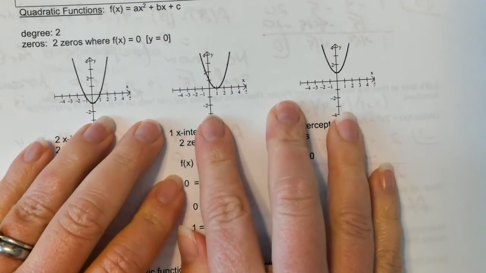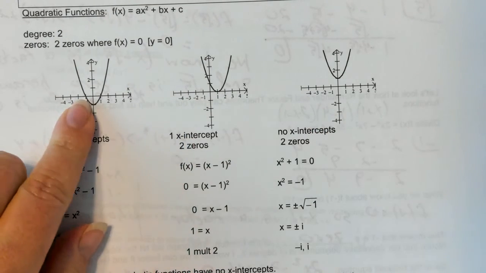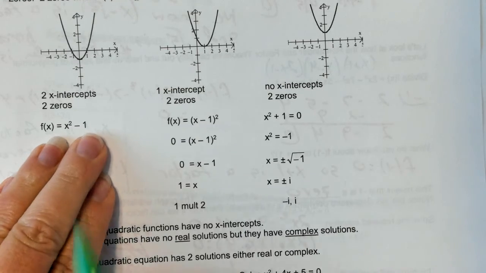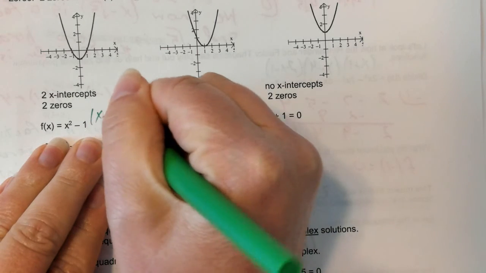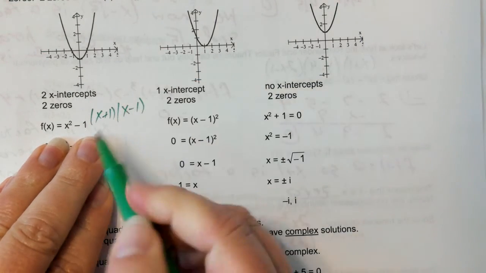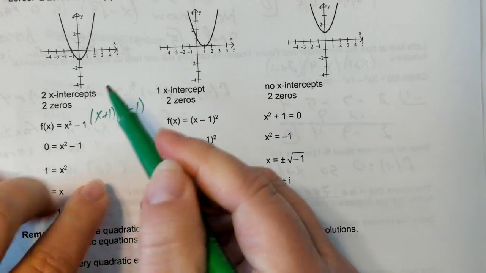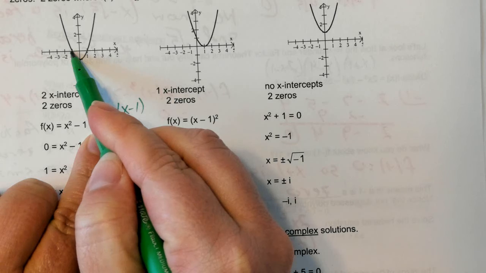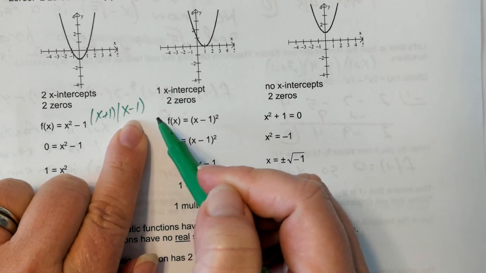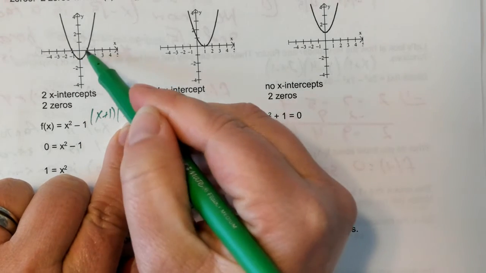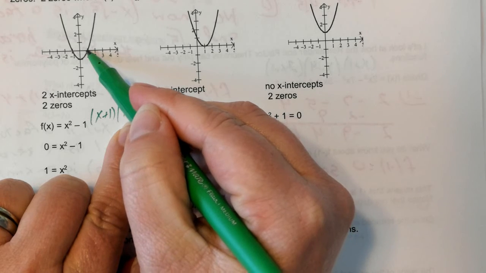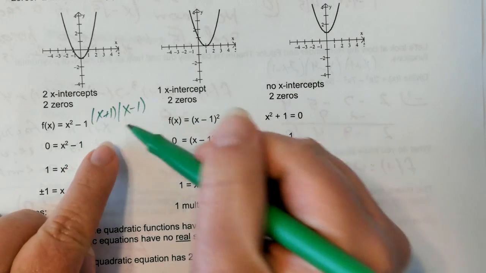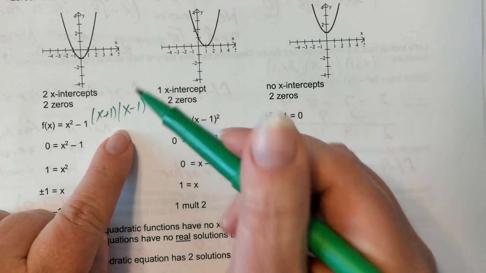Notice these parabolas right here. This particular equation was y equals x squared minus 1. Now notice that x squared minus 1 would factor to x plus 1, x minus 1. It's a difference of squares. Since x plus 1 is a factor, negative 1 is an x-intercept. Since x minus 1 is a factor, positive 1 is an x-intercept, is a 0. Okay? So our two zeros, the degree was 2 and we had two zeros. It was the opposite numbers from this factored form.